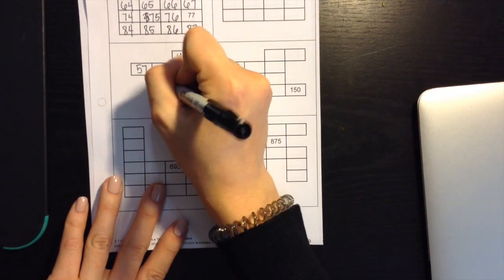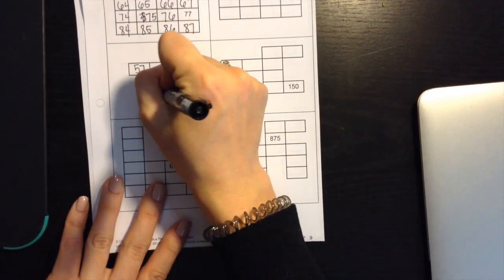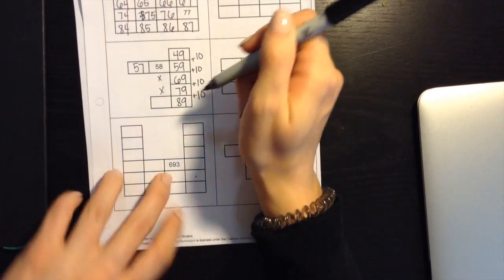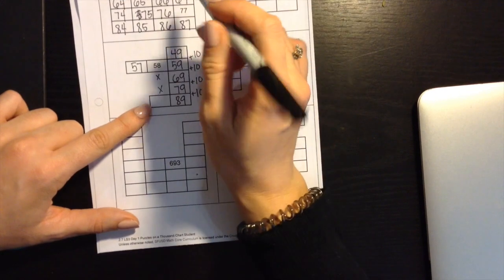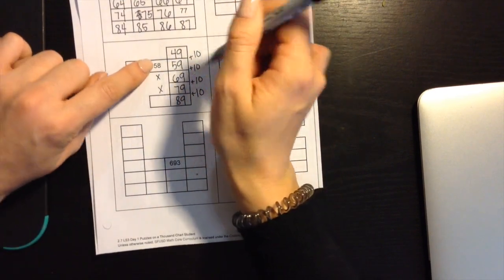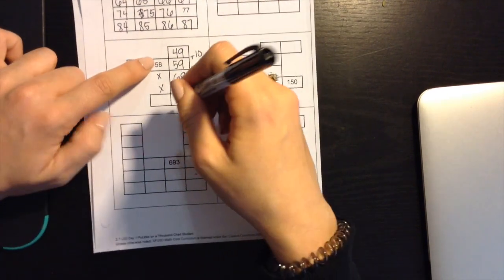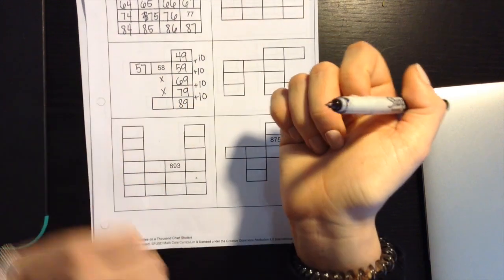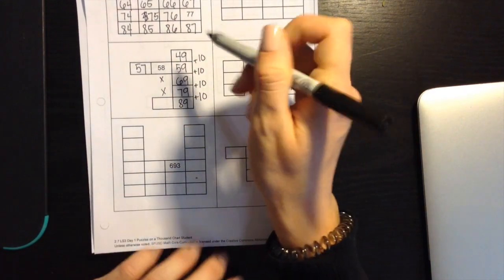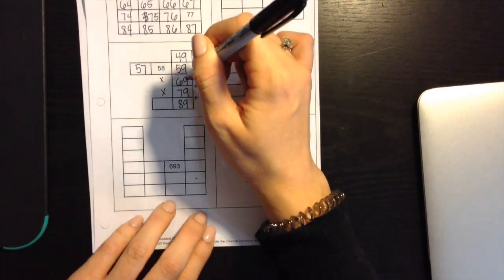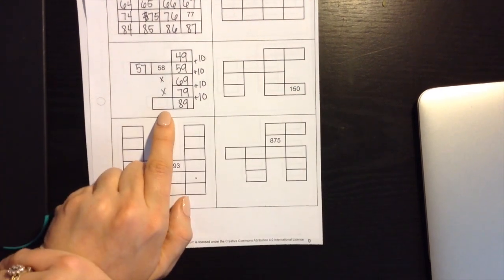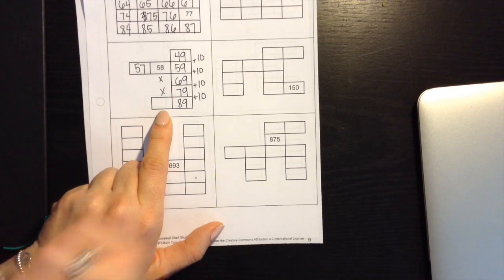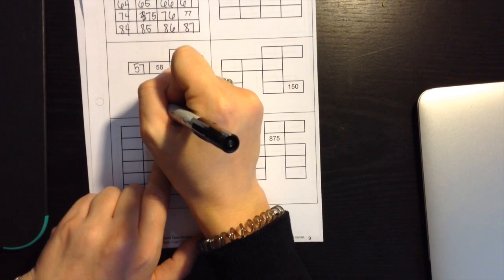So right here, you don't have to write anything down. Right here, you don't have to write anything down. Down here, you need to fill in this box. So let's see what we have here. We know up here we've got 58, and we know down here we've got 89. So what row are we in? Are we in the 40s, the 50s, the 60s, the 70s, or the 80s? If we're working right here, we're in the 80s. So we know that this is 80 something.